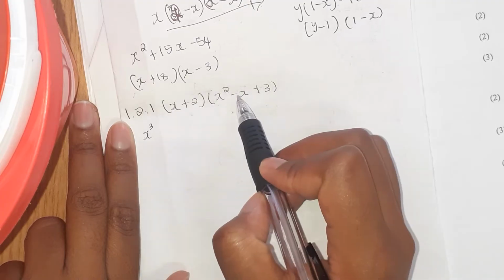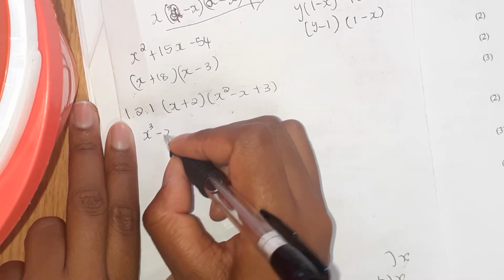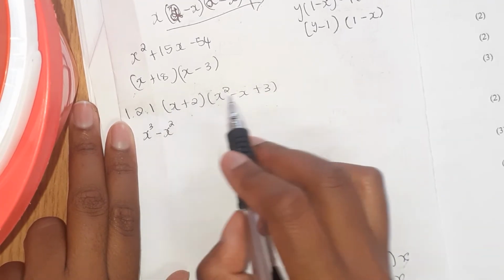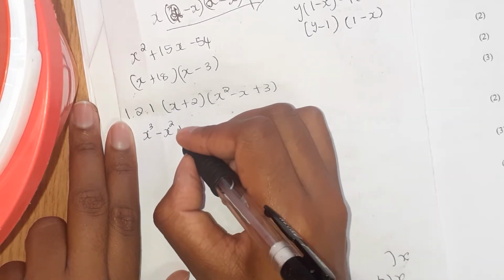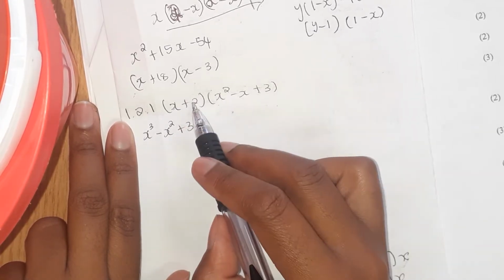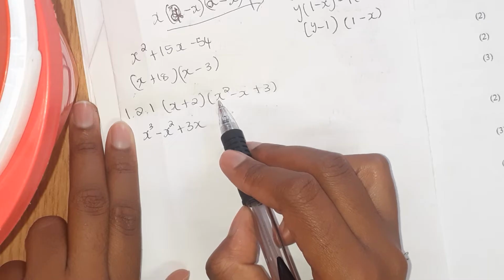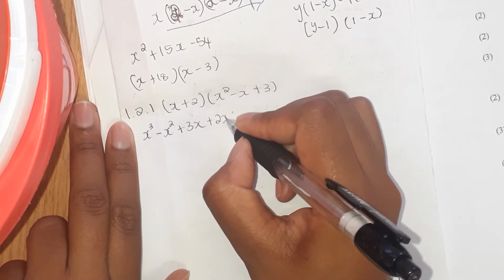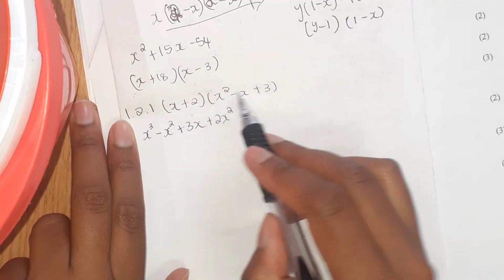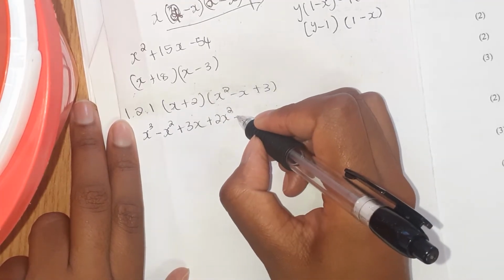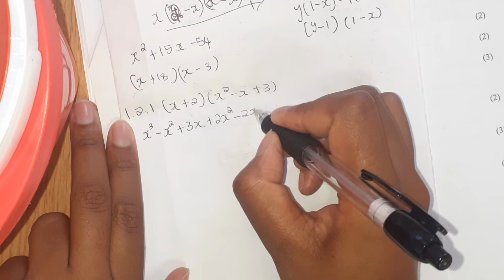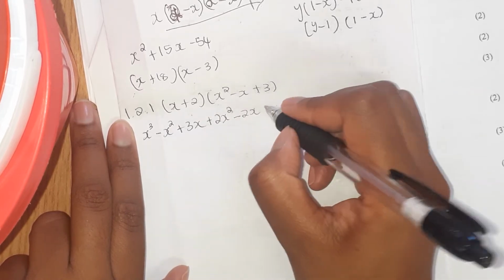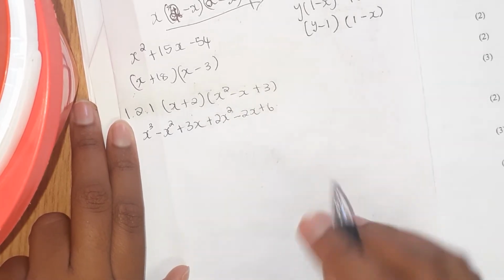So x times this one here, that will be negative x squared. x times this 3, that will be plus 3x. Now 2 times this x squared, that will be 2x squared. Then 2 times this negative x, that will be negative 2x, and 2 times 3, that will be 6.